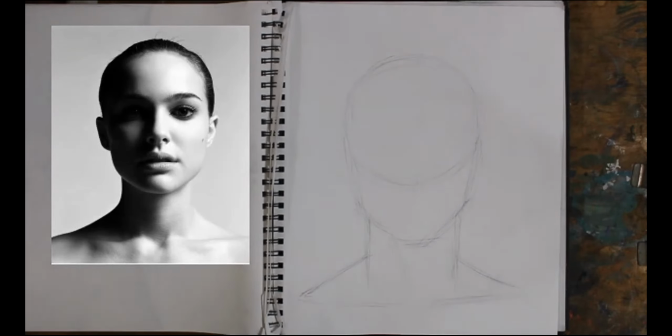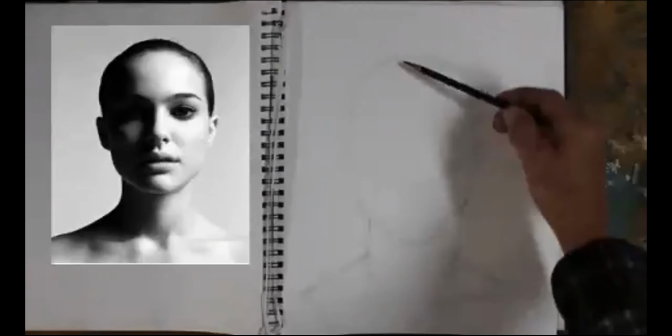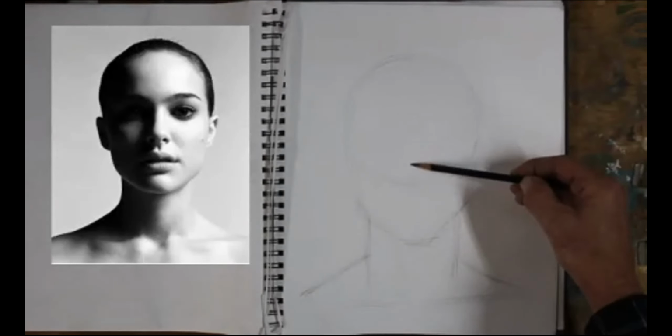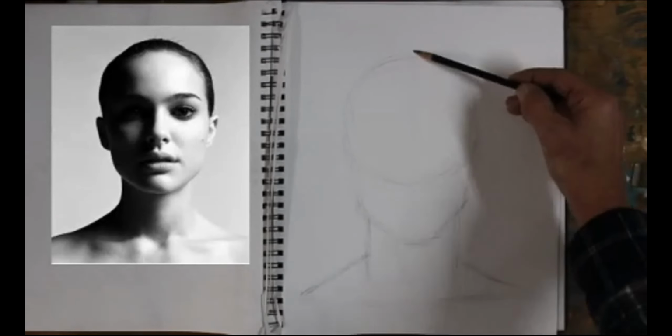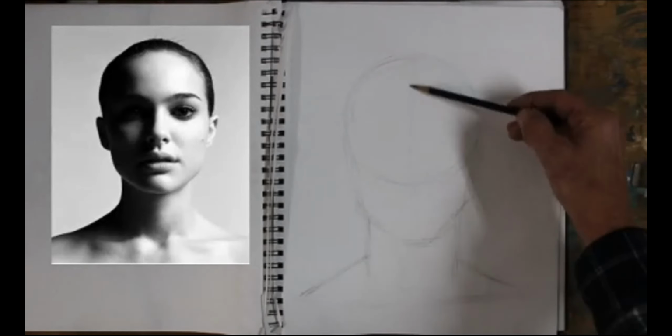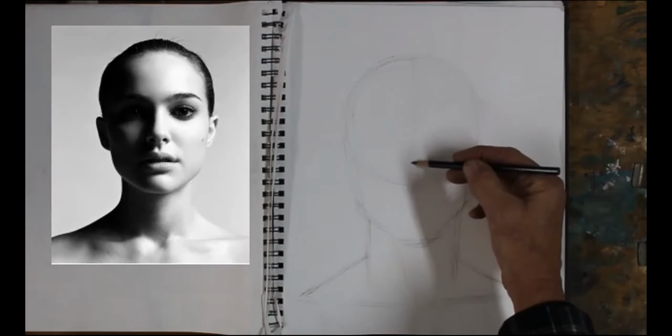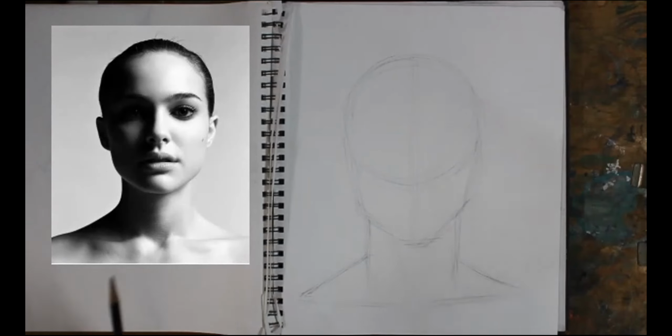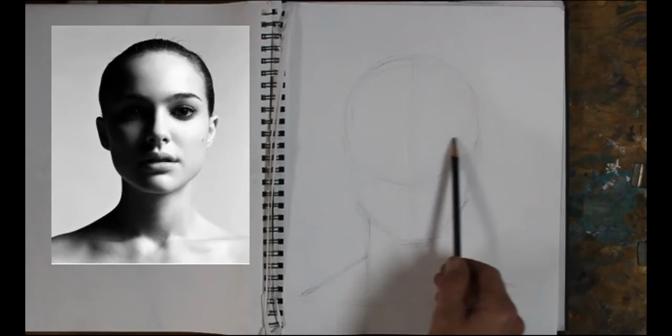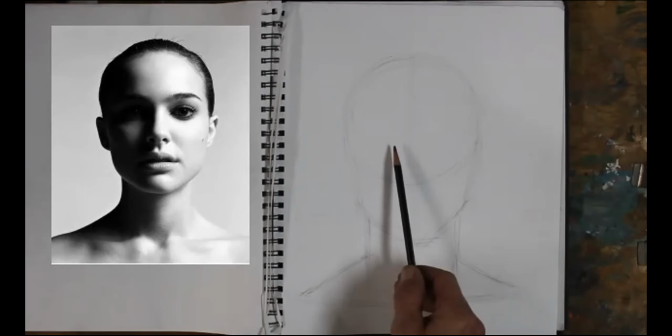Okay, so we want to establish that center line, the vertical center line, which is telling you where the center of the nose is, the transition or the center above the mouth. The face is obviously symmetrical. We also want to locate the center line that tells us where the eyes are.